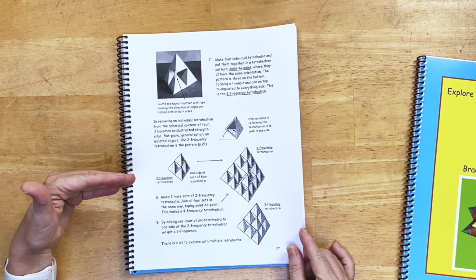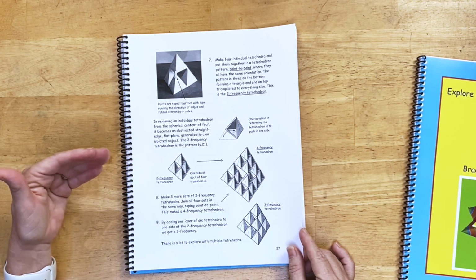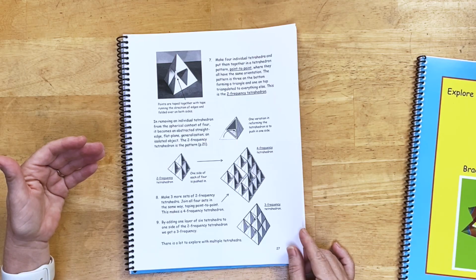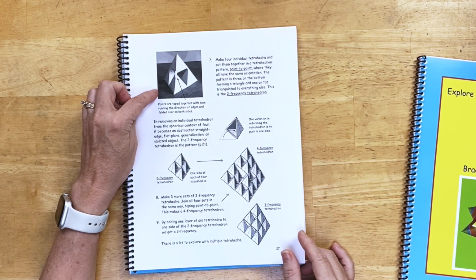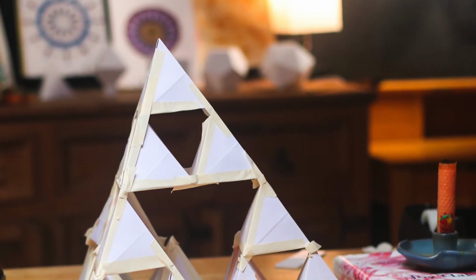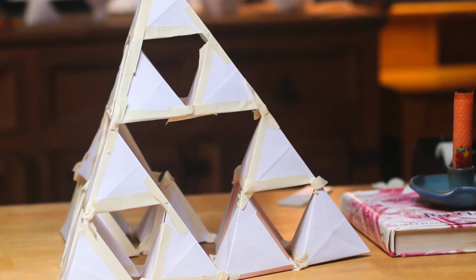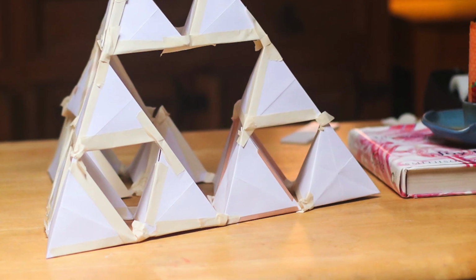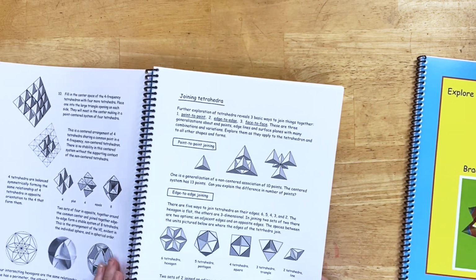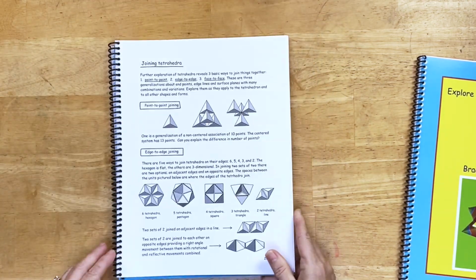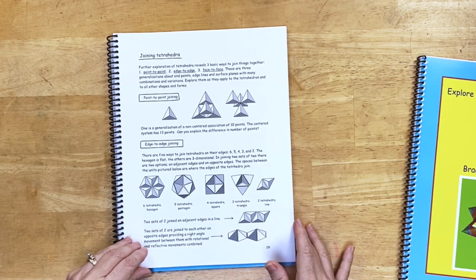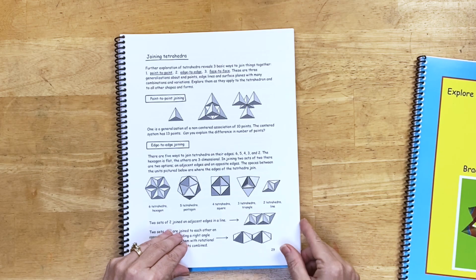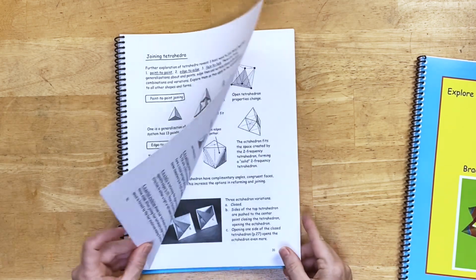We talked about 2 frequency, 3 frequency, and 4 frequency tetrahedrons, and then we also made Sierpinski's triangle using these tetrahedrons. And we even made observations about different ways that you could connect them. It has been a really interesting journey, and I am looking forward to going further into it.